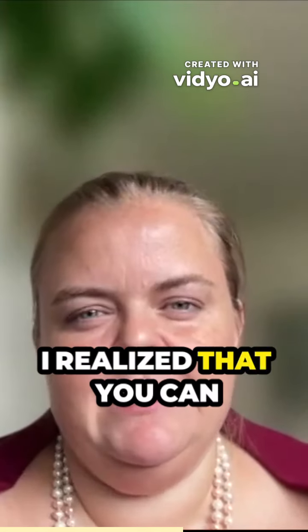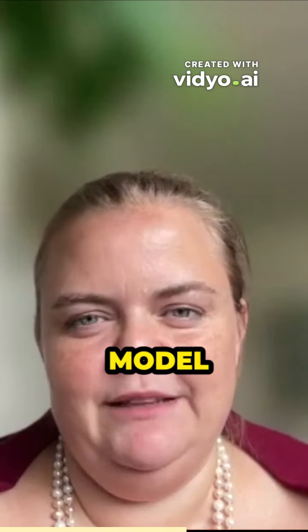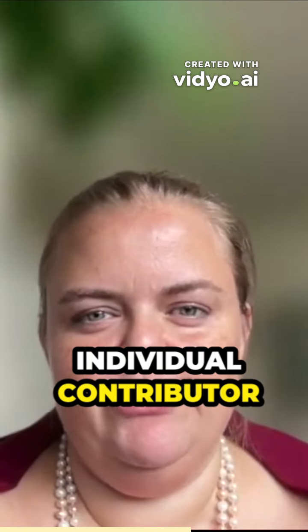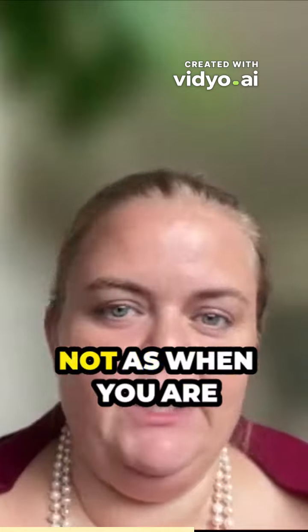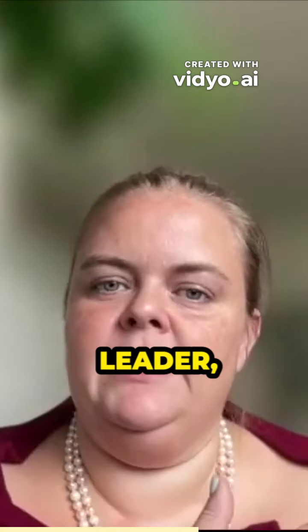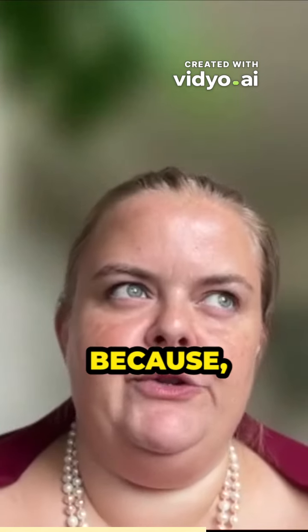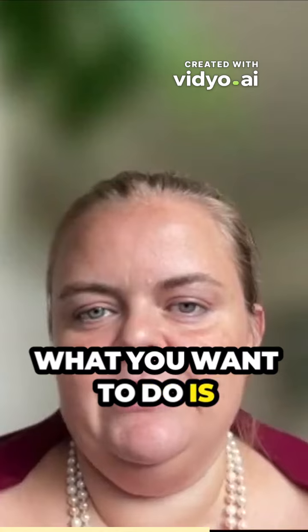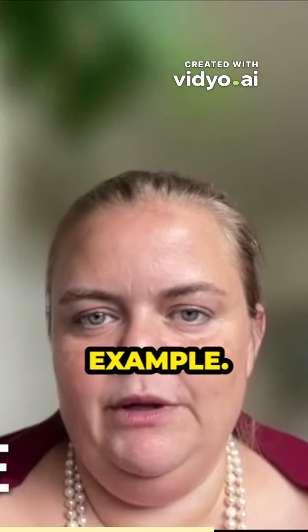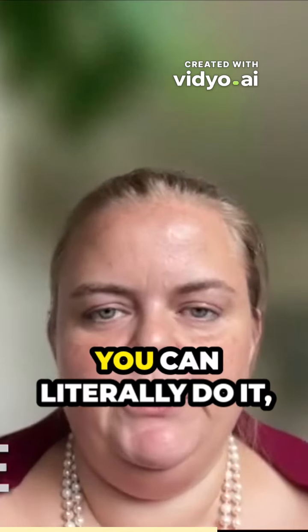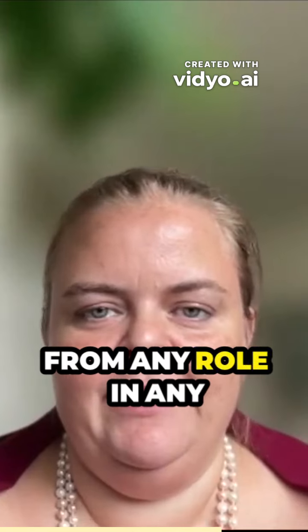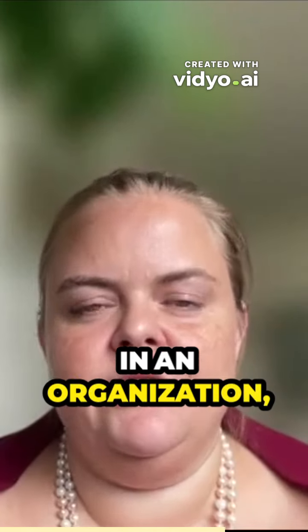Eventually, I realized that you can apply just the same model when you're an individual contributor as when you're a good leader, not as a manager, but as a good leader. It doesn't really matter what your official job title is, because what you want to do is lead by example. That works for anyone. You can literally do it from any role and any position in an organization.